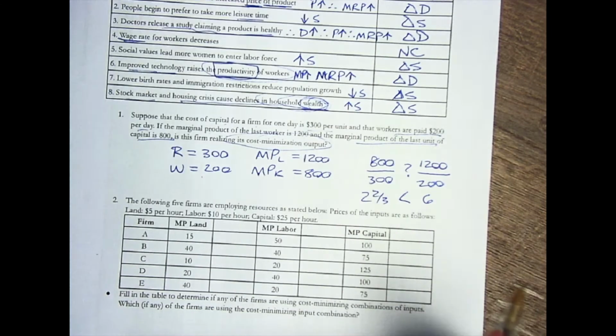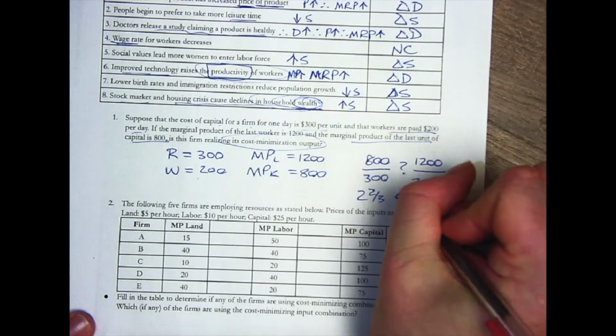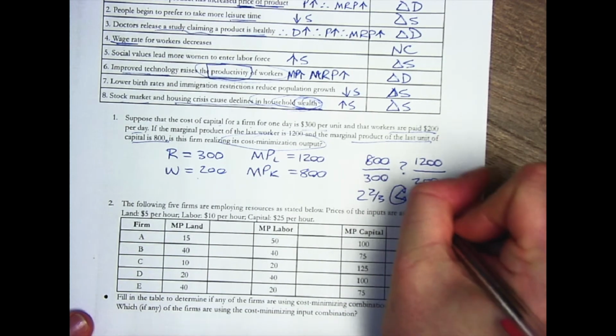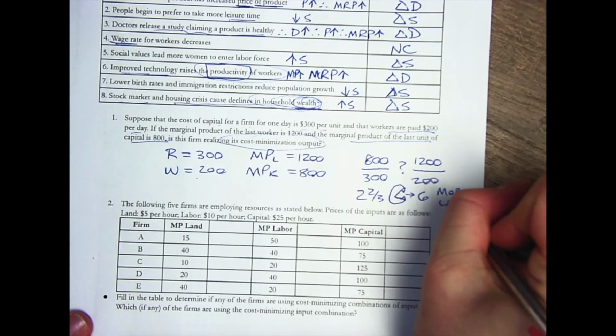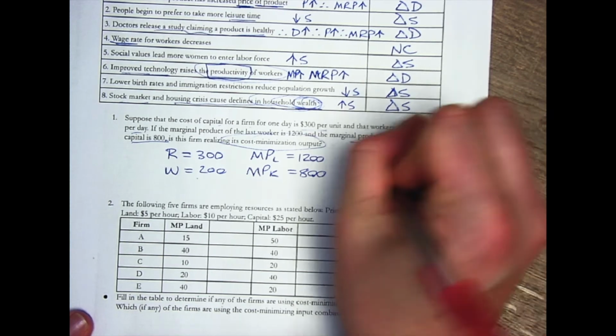So, which one should they hire more of? And now this one, we're going to say Mr. Pac-Man here, he's going to eat more, nom nom, more workers. So the firm should hire more labor, because these are coming from labor, and these are coming from capital.